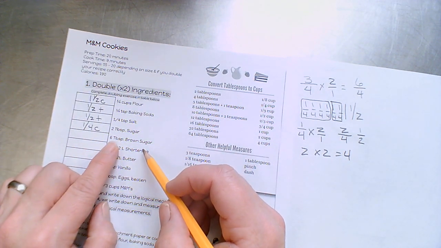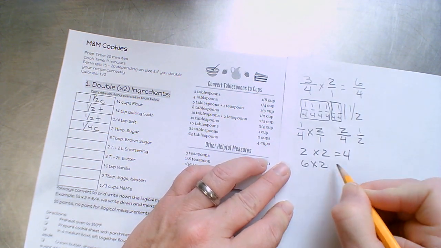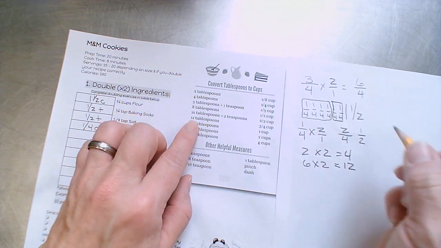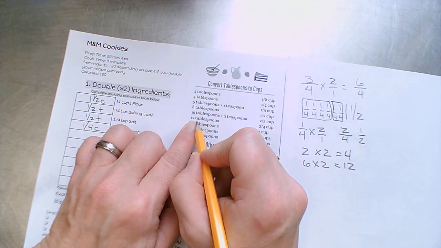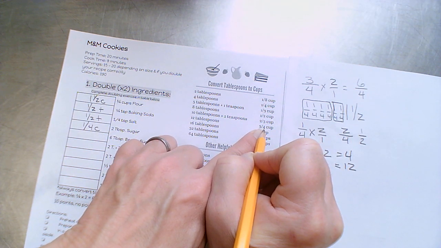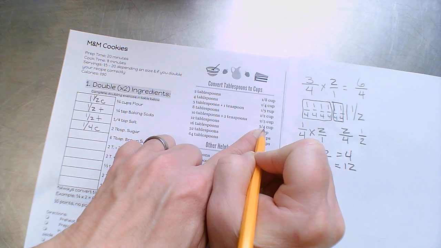Our next measurement is 6 tablespoons of brown sugar. Times our conversion factor, that is 12 tablespoons. 12 tablespoons converts to 3/4 cup, which makes sense. If 2 tablespoons is an ounce, 6 ounces is 3/4 cup.